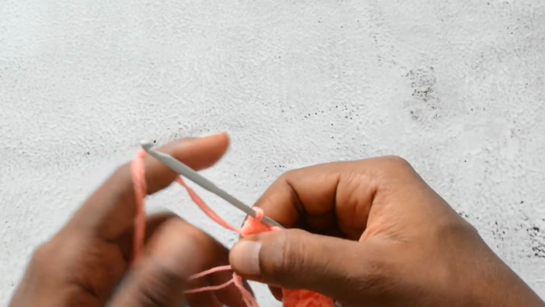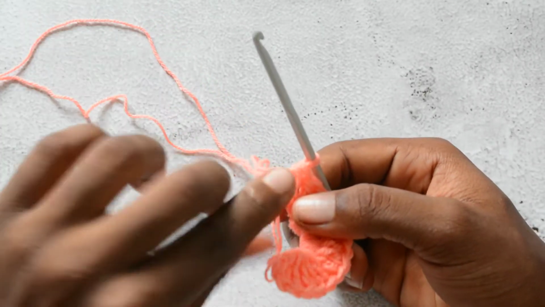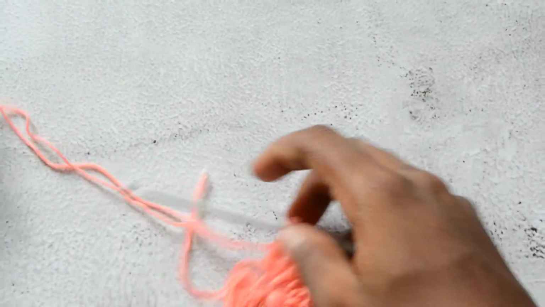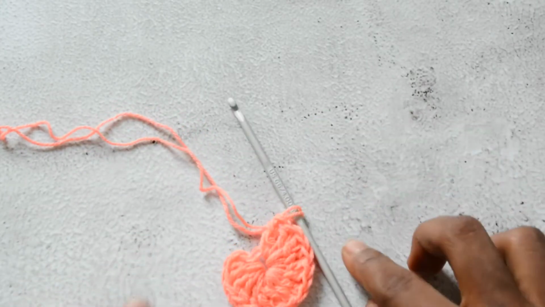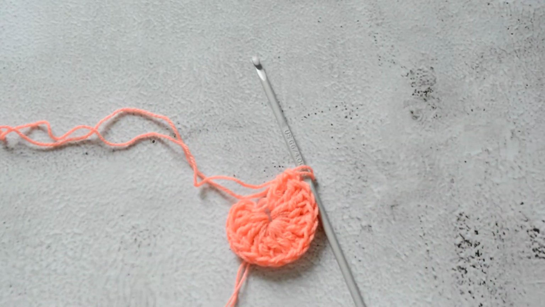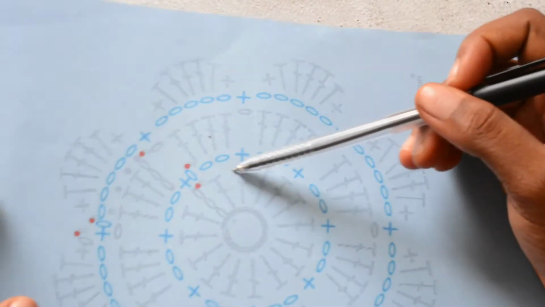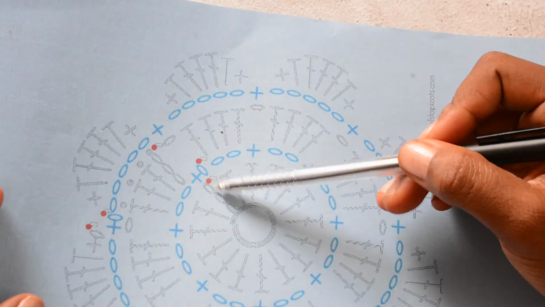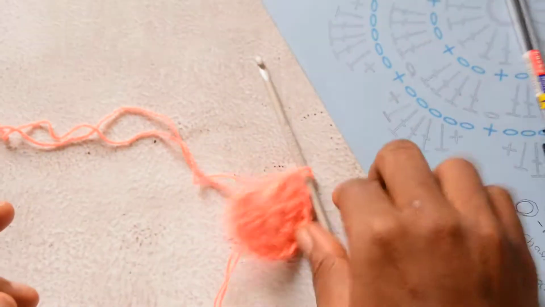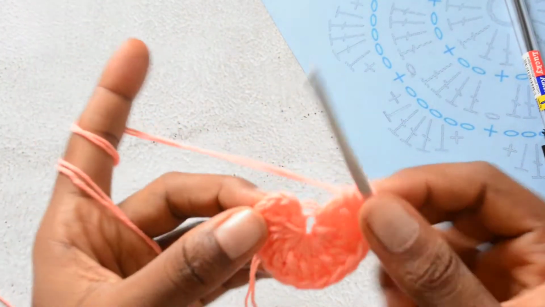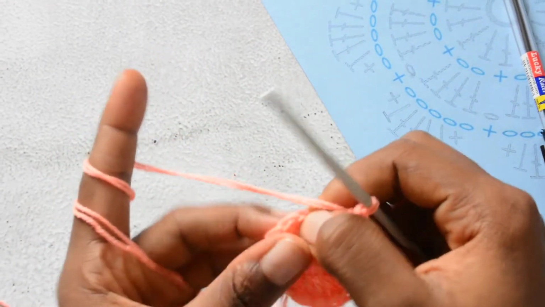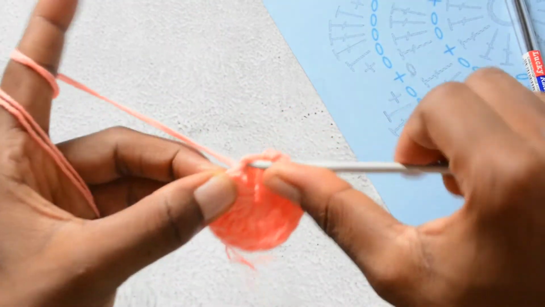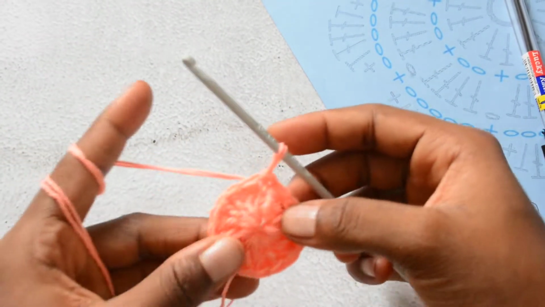I'm now going to pull on this circle using this part of the yarn. I'm just going to pull on it to close it up, and then I go back to the pattern to see what next I'm supposed to do. Here is the 15th double crochet. So now I'm going to slip stitch into the chain 3 at the beginning. So here is my beginning chain 3, and I slip stitch into the top of that, and I'm done with round 1.